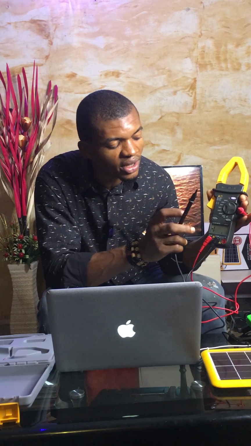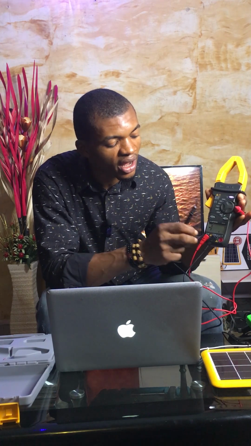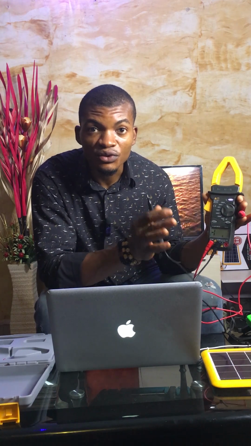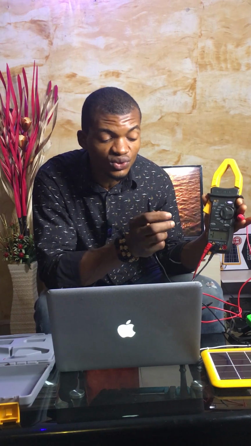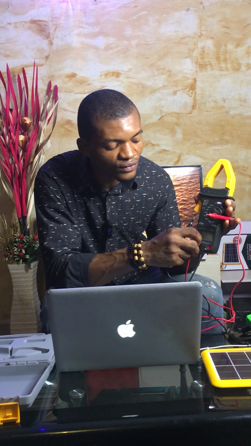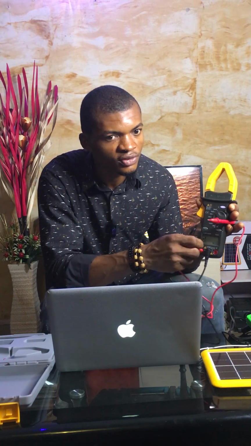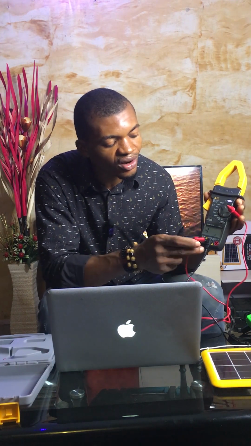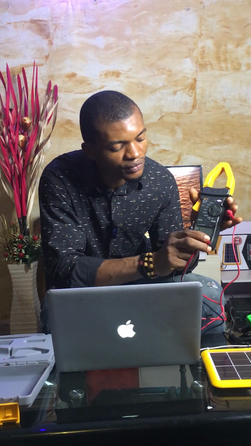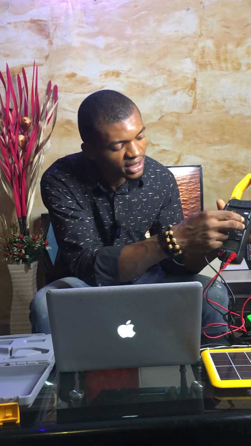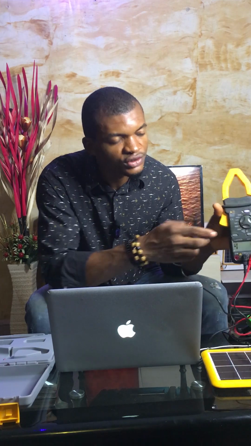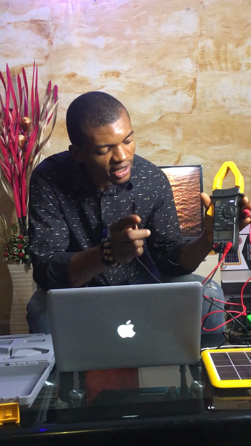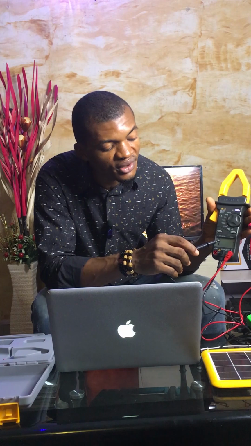So assuming I want to measure the current, I will remove the two probes. But if I'm about to measure the voltages, I have to interchange this from here and connect it to the voltage side and select my voltage. Here, anything I measure should be in volts.